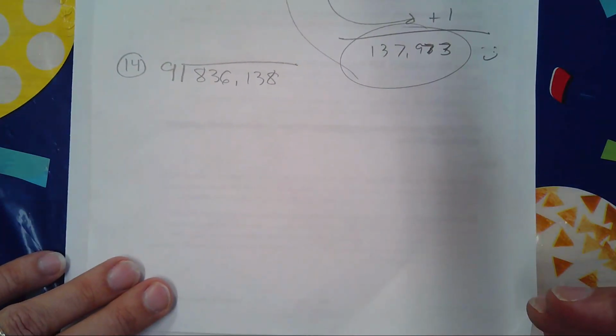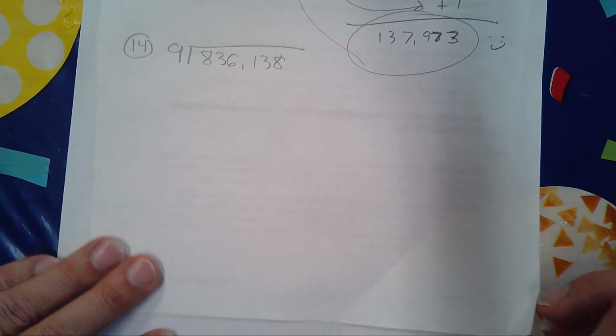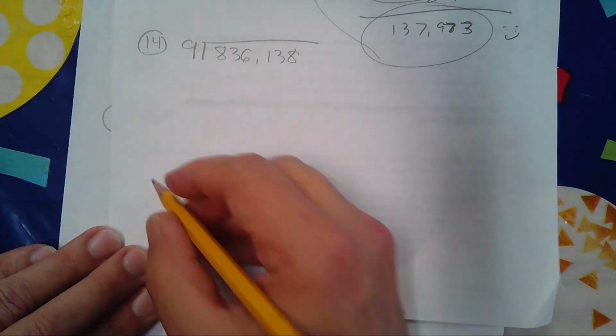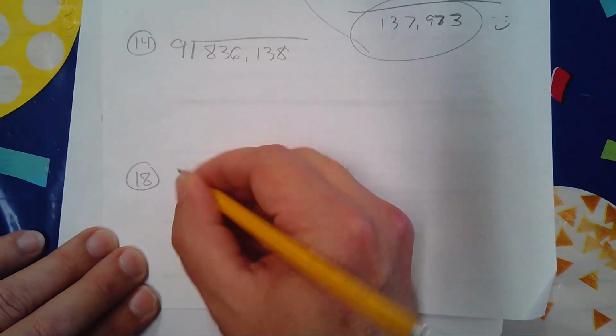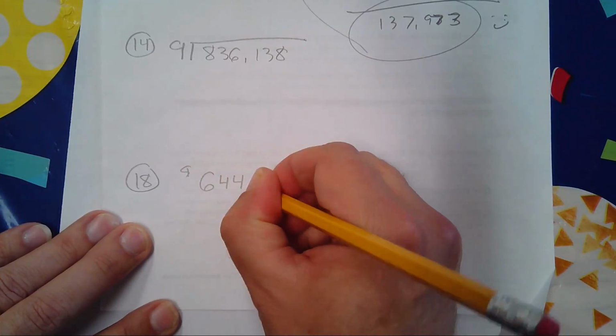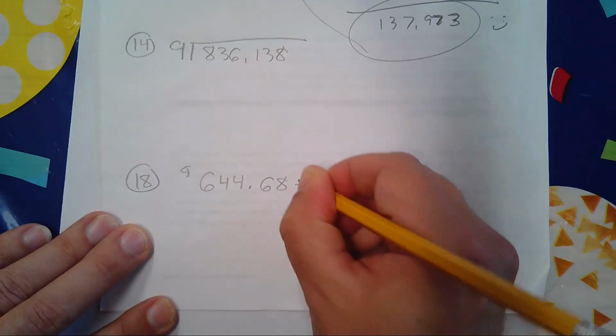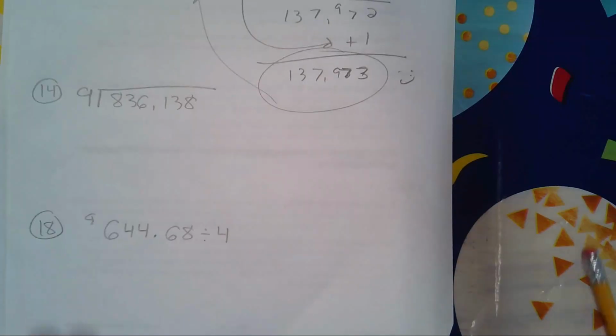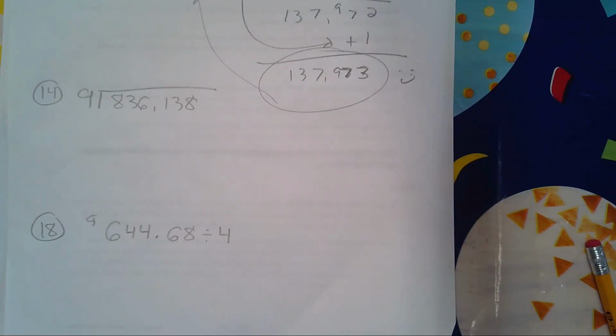836,138. And number 18, money. You should rewrite it. Shouldn't we have 3 because there's 3 of us left? Well, we'll look at the divisor part then. The last person.